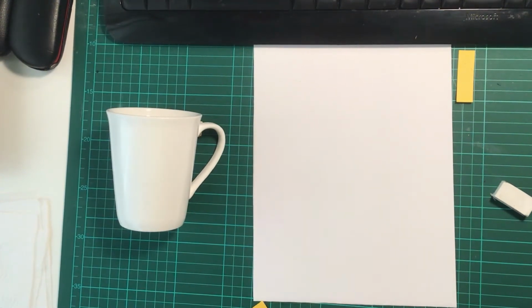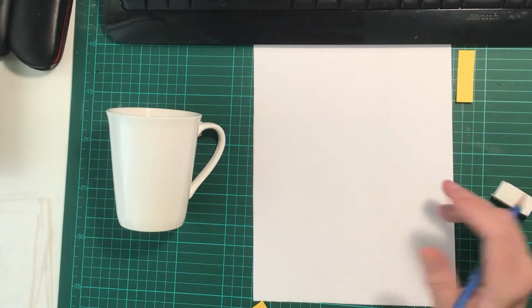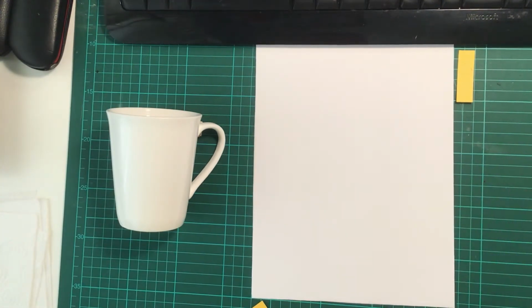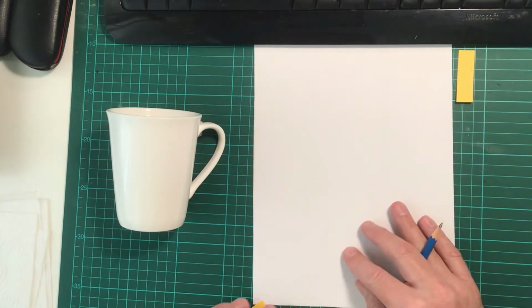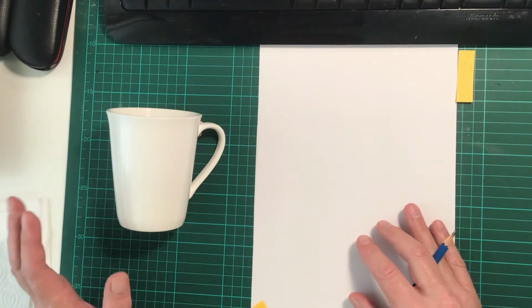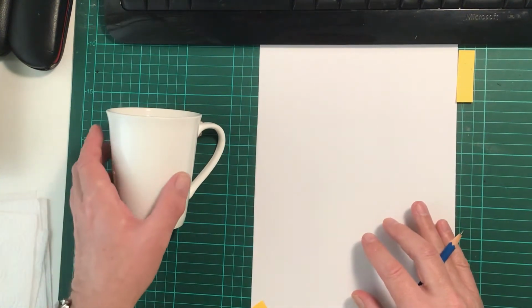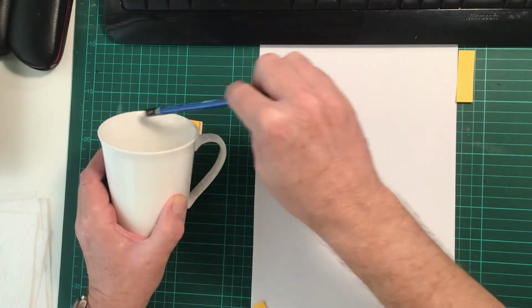So I'm just going to give you a few tips how to start drawing another object. The last object I showed you was quite flat, and so that was fairly straightforward. And as I said, the temptation with flat things is to draw around them, but you can't really with something like a mug. Okay, so we're going to try and draw this. I put it at an angle, so hopefully you can see the angle of this.